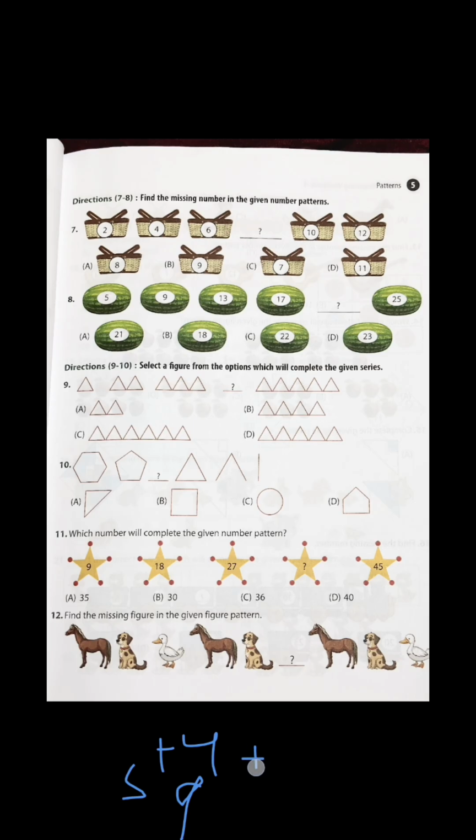And if we again add 4 to 9, then we will get 13. So now we will add 4 to 17 to get our answer. So 17 plus 4: 18, 19, 20, 21. So the answer is 21.